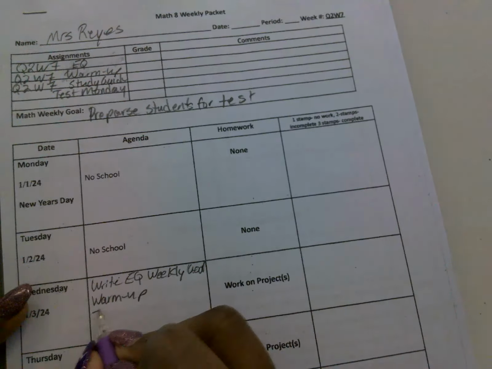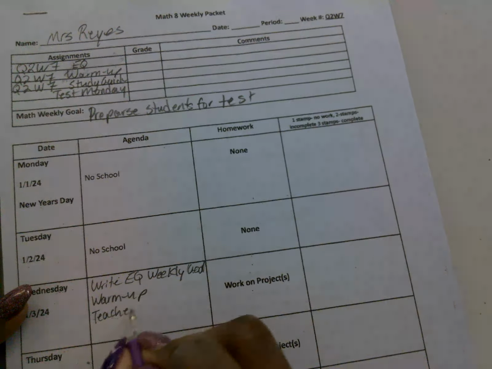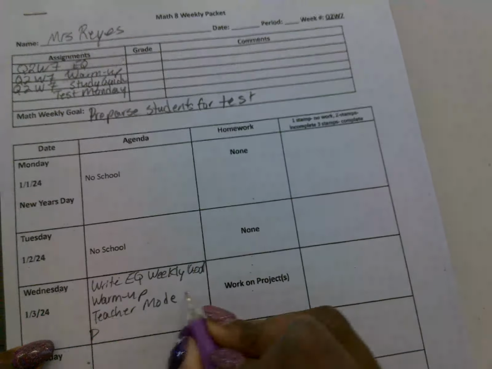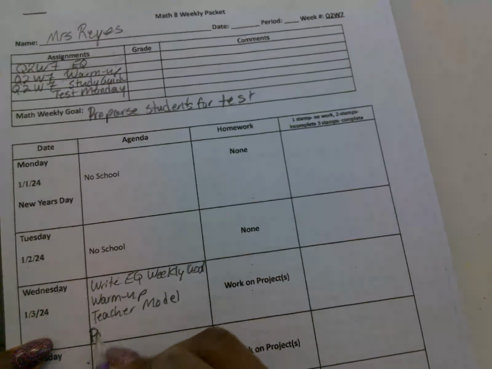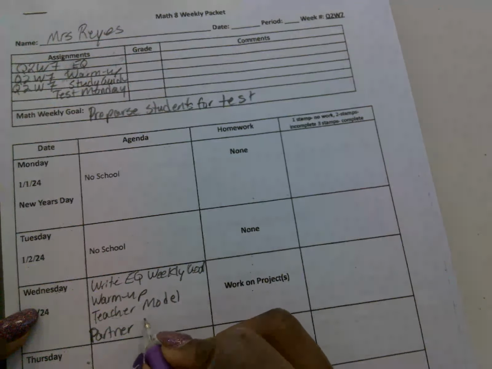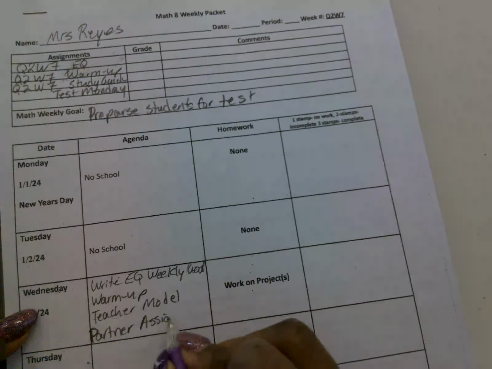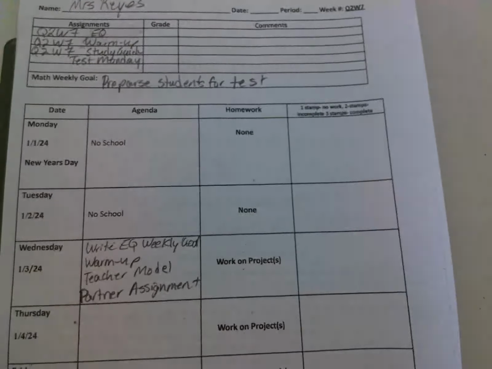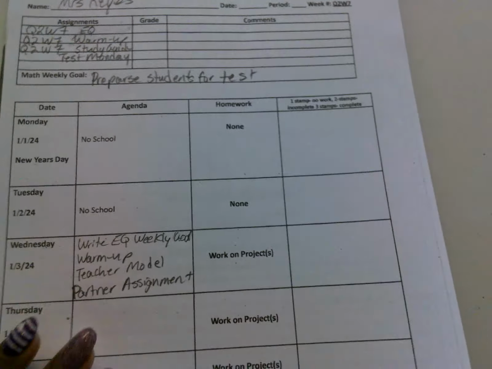I'm going to model how to solve inequalities, and then we have a partner practice assignment or group assignment, whichever one, that we're going to do on solving inequalities, okay? So we have enough time.